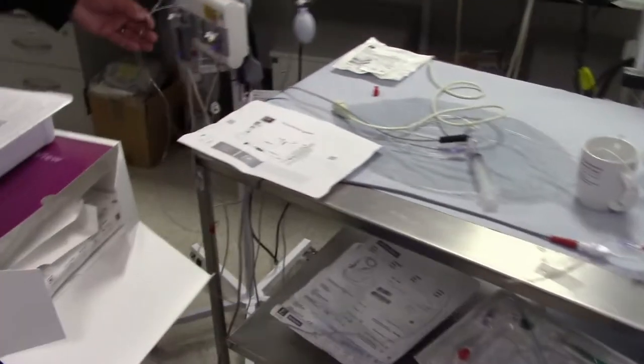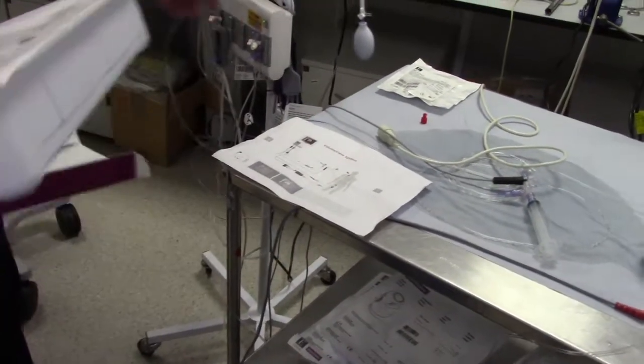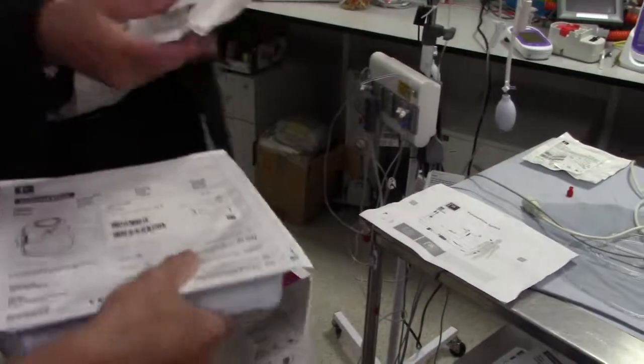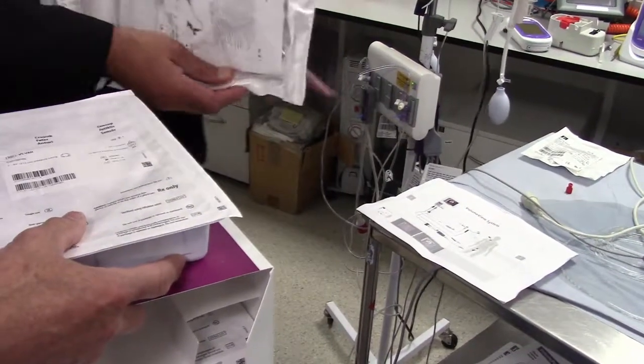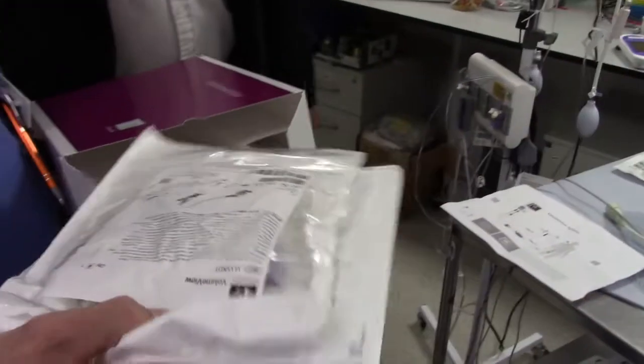No, that's your central line. So that's not something that's in the central line? No. Oh, okay. It's part of the pack. Oh, it is in. Oh, right. Okay, fine. So that's part of the central line. So the CVP, it's in there. Okay, I'm just trying to work out.